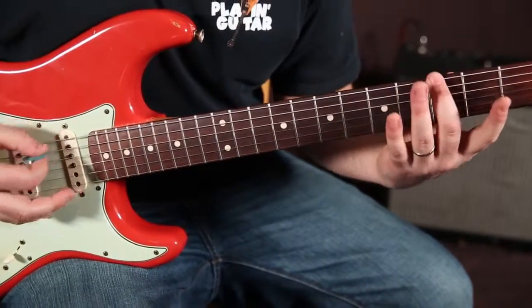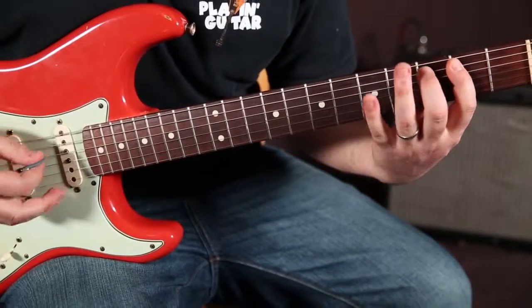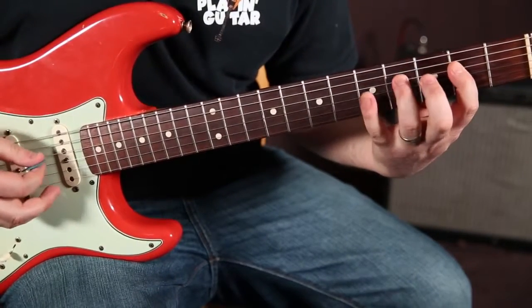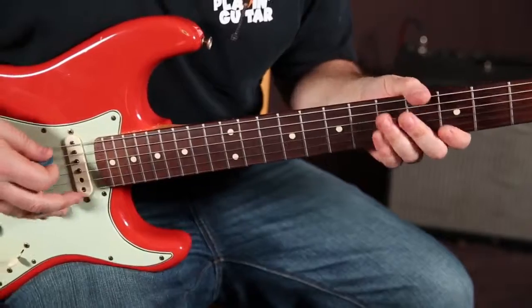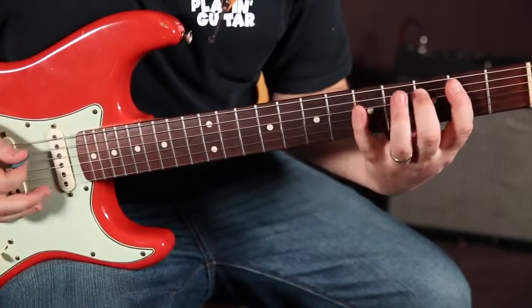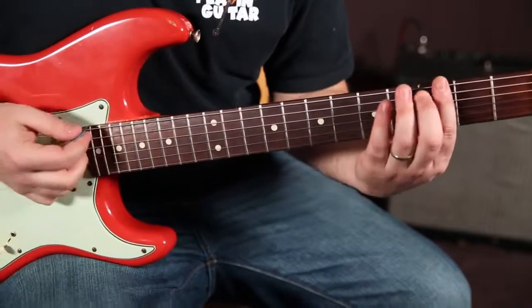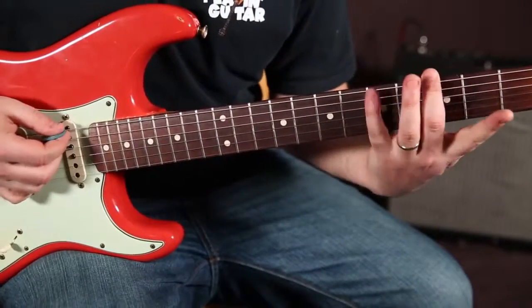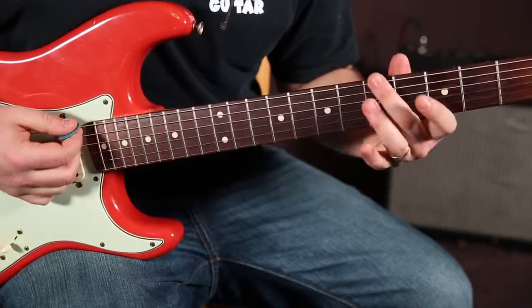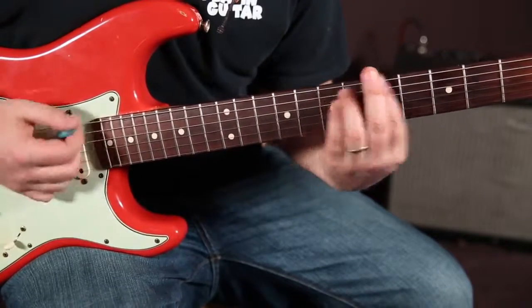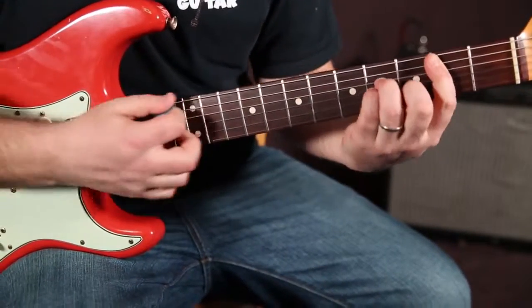No. Well, each note of that major scale is also the root to a chord in that key. So G major scale is the key of G major. The G note is the root of a G major chord. The second note is the root of an A minor chord. The third note is a minor chord.